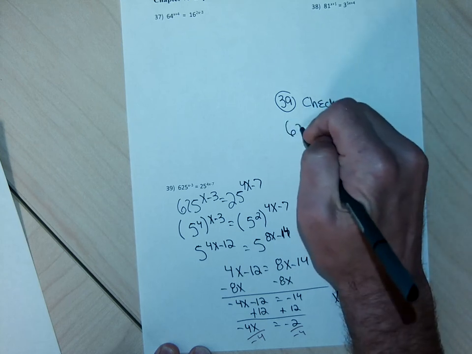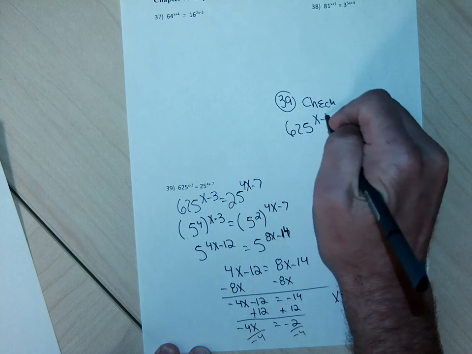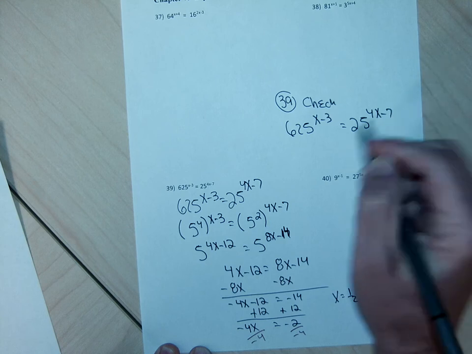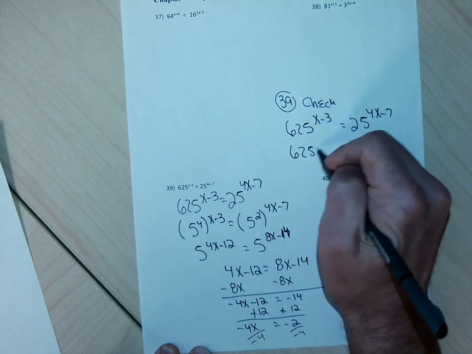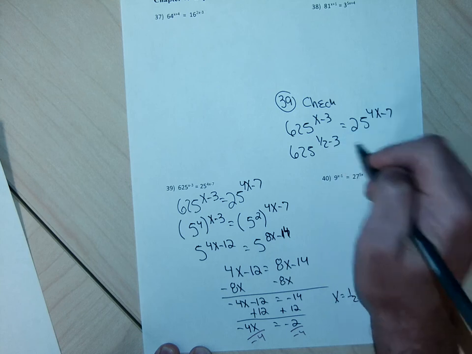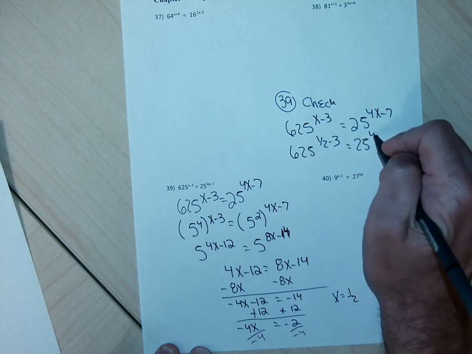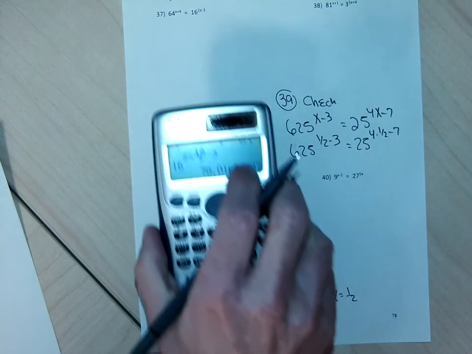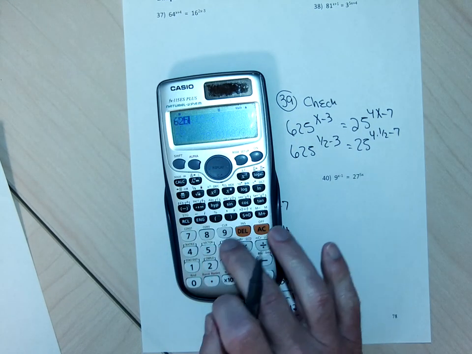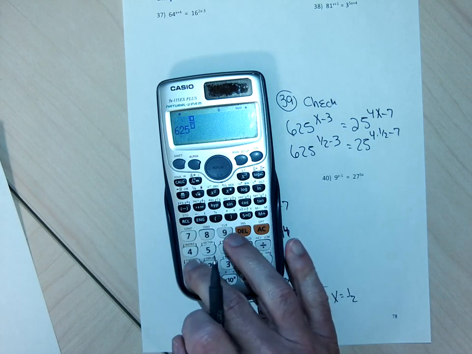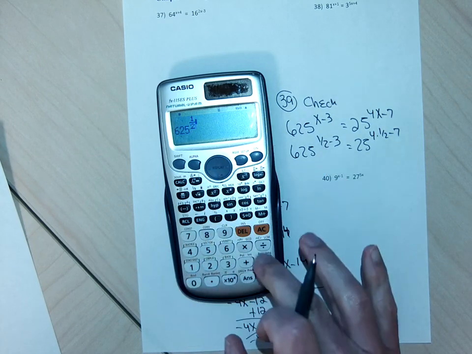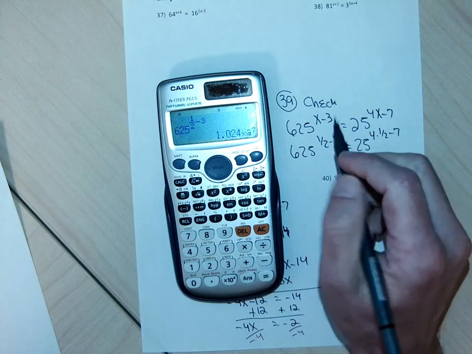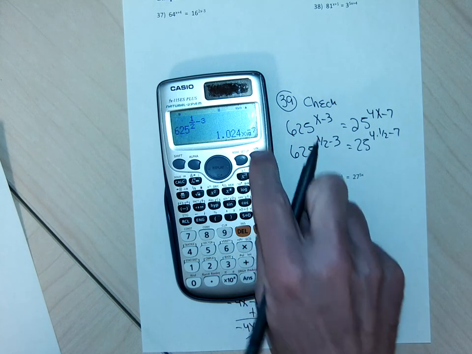The original problem is 625 to the x minus 3 equals 25 to the 4x minus 7. I'm going to see if 625 to the 1/2 minus 3 power equals 25 to the 4 times 1/2 minus 7 power. And again, if I'm checking, I'm using technology. So left-hand side, 625 exponent fraction 1/2 minus 3. The left-hand side, let me see that. I'm not going to write that number down. Oh, that's too ugly too. That's scientific notation. That's worse.